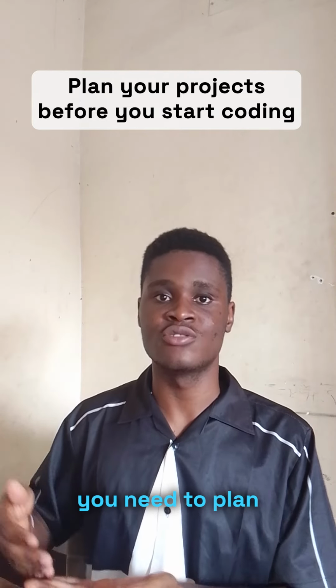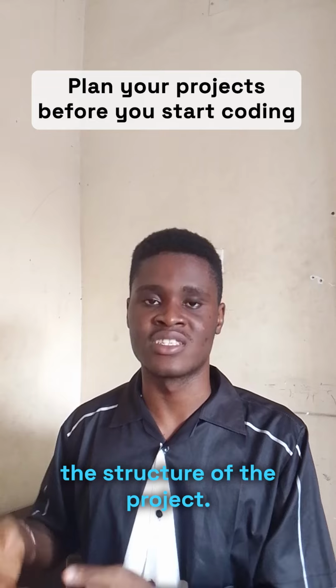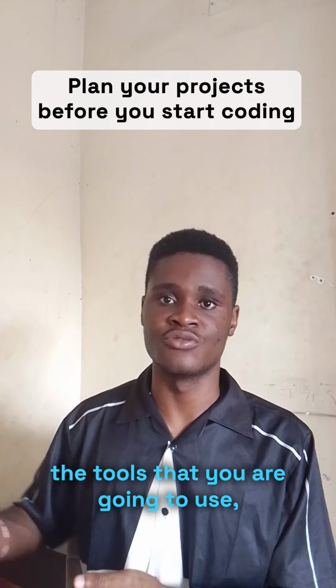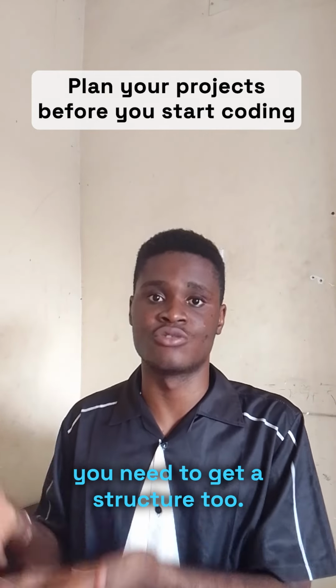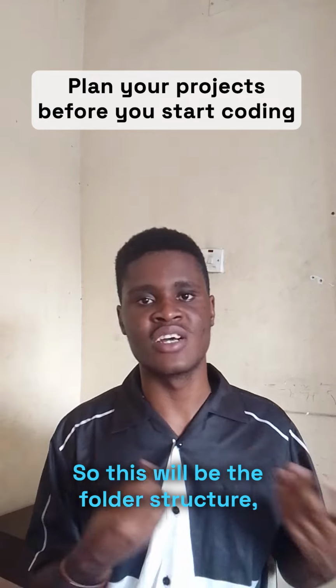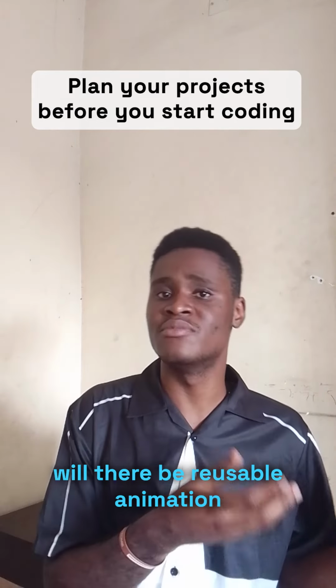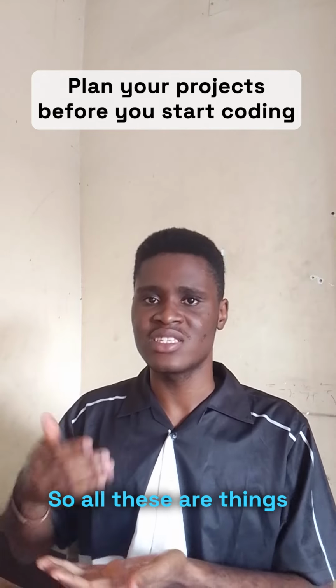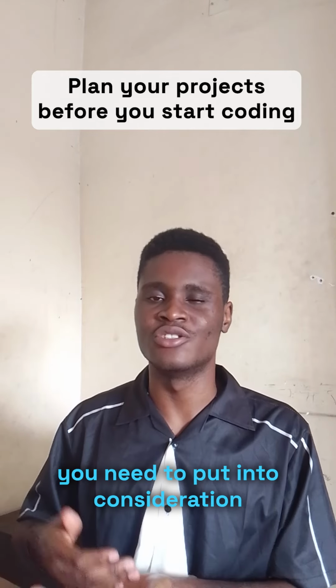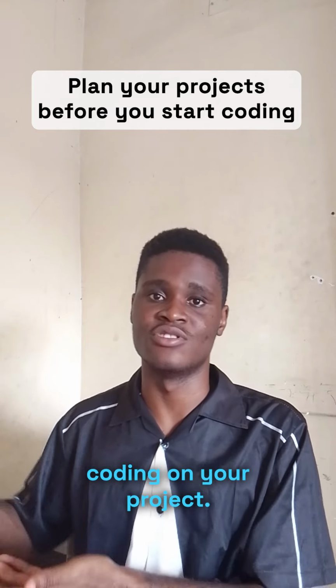And finally, you need to plan the structure of the project. In as much as you plan the tools that you're going to use, you need to get a structure too. So this will be the folder structure, the reusable components. If it's a landing page, will there be reusable animations and all that? So all these are things you need to put into consideration before you can finally start coding on your project.